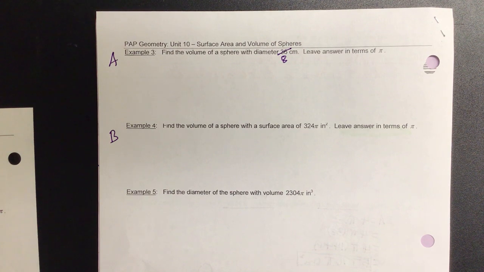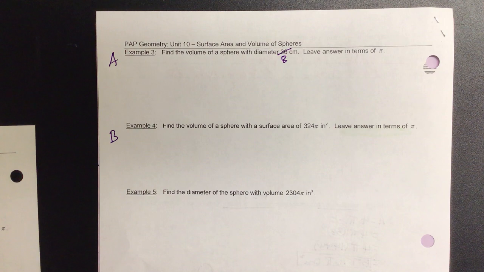So if your birthday is close to mine, you're doing number 3, and the other partner does number 4. Do modify number 3 though. 36 is replaced with 8.